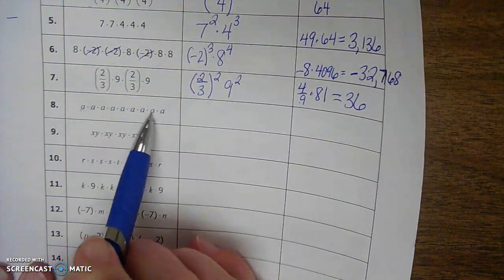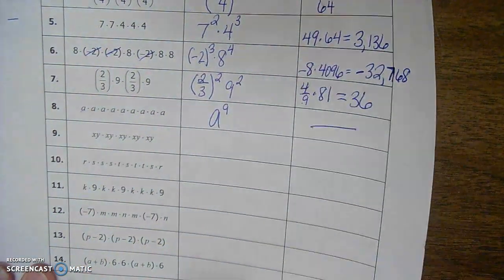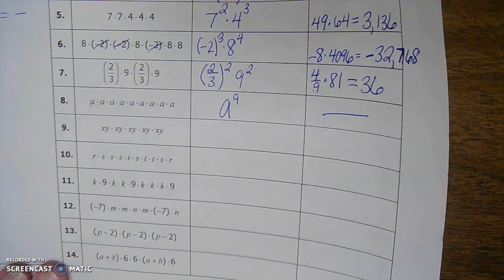So this one we're just going to count. There are 9 A's, so A to the 9th power. You can't get a value from that, so that just doesn't get filled in.